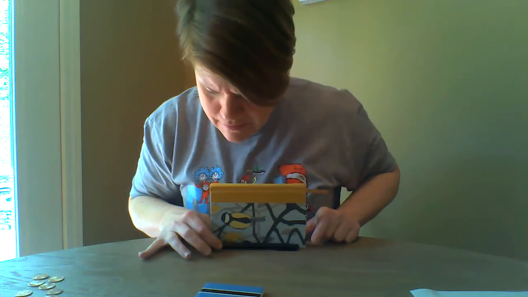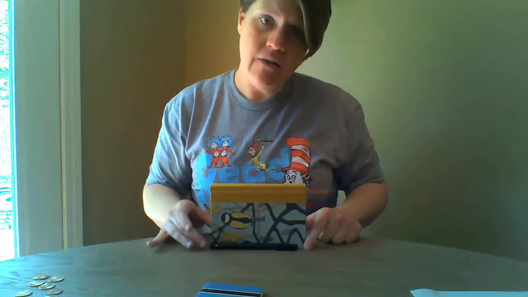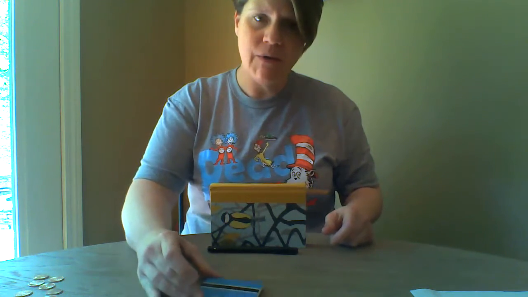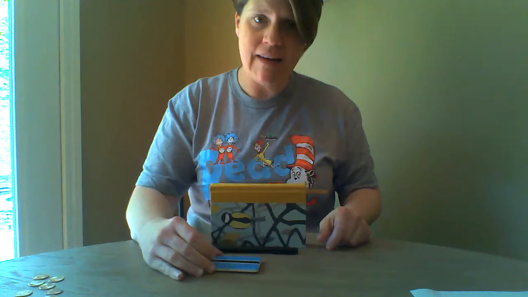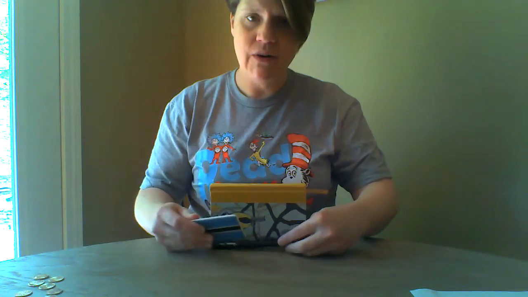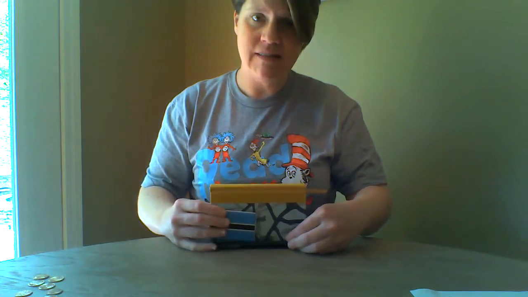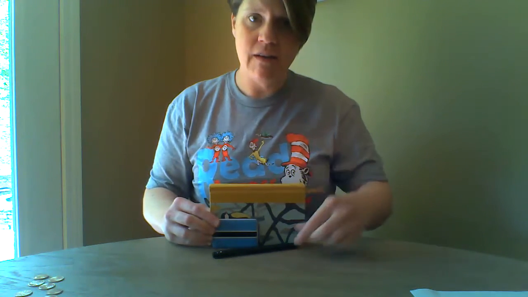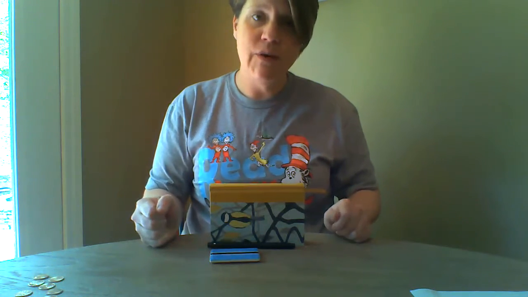I can see that the book is longer than the pen. Okay, not by a whole lot, but it is longer. Okay, so we're going to lay the pen next to the book, and then we're going to bring our magnet over, and our magnet is shorter than our pen. So that means that from longest to shortest, we have our book, our pen, and our magnet.